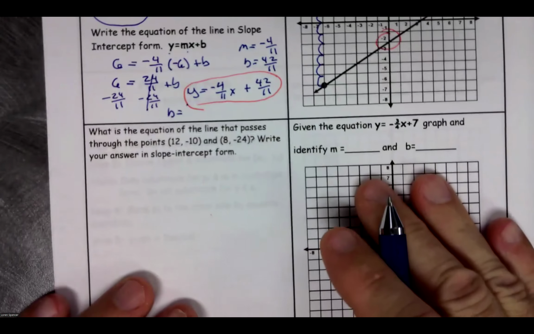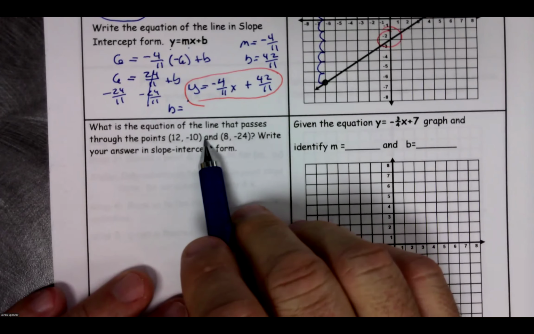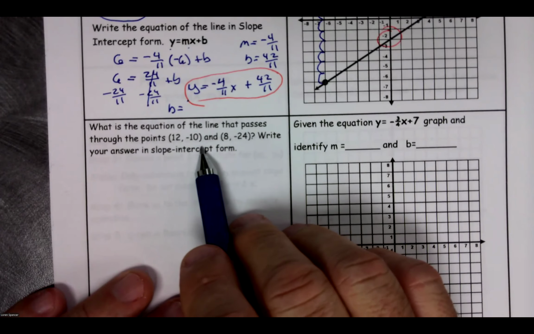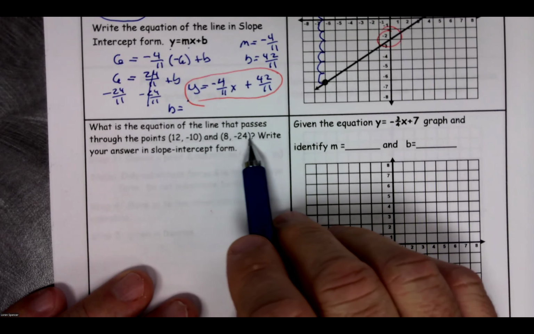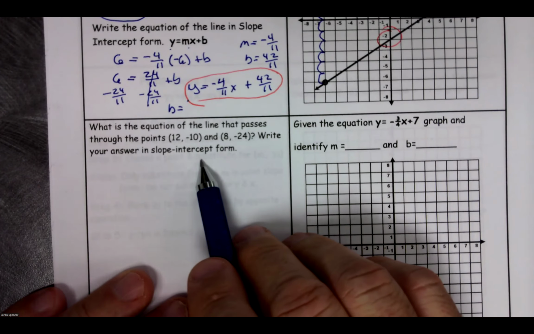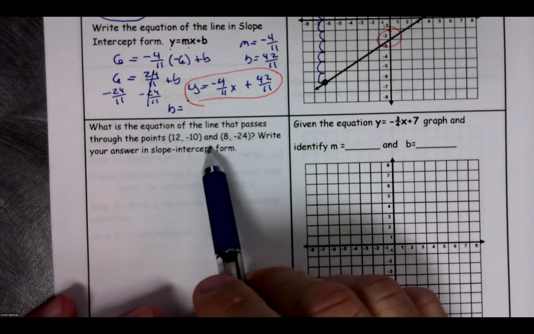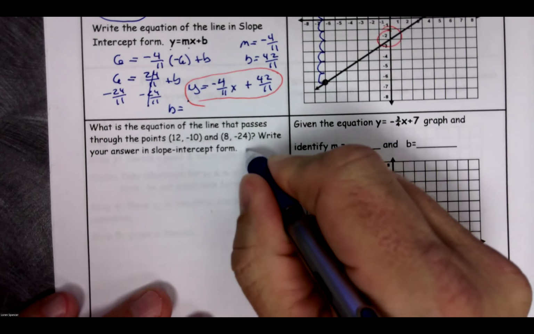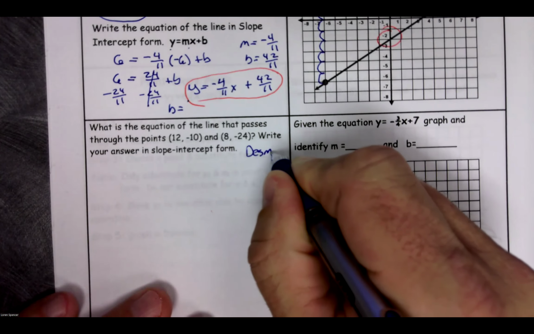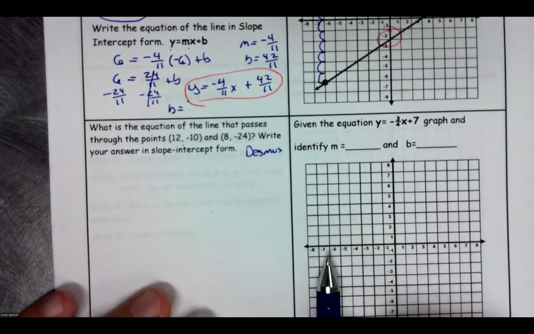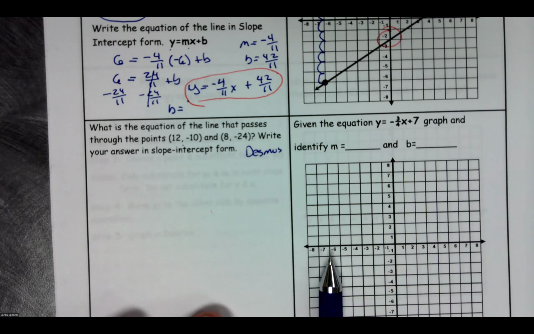All right, next one. What is the equation of the line that passes through the points (12, -10) and (8, -24)? Write your answer in slope intercept form. So we can do this a couple ways. I'm going to go ahead and speed through Desmos, but I want to make sure that we end up with decimal answers because we're going to use Desmos on this. And so I'm going to move back over to the share screen.